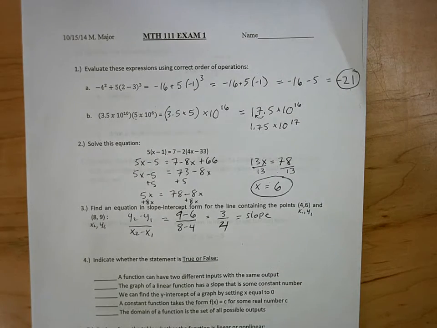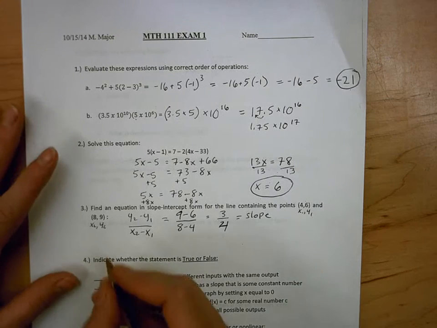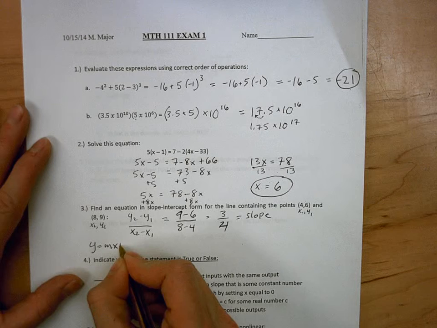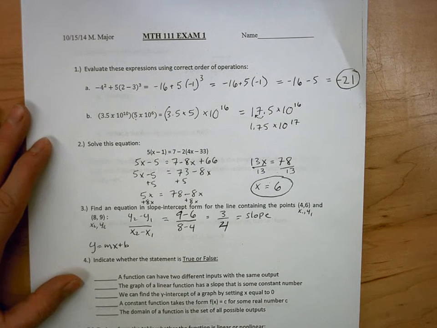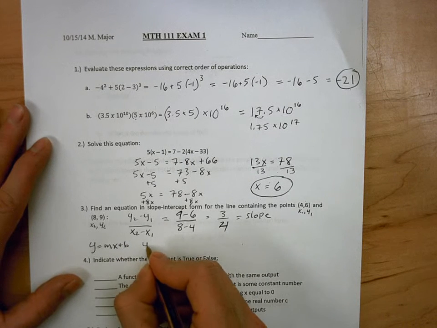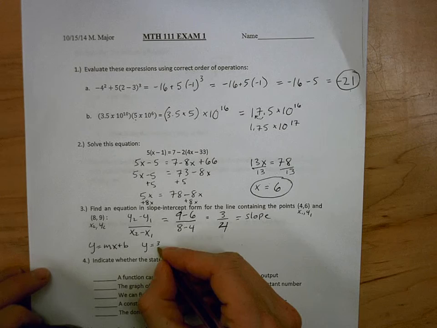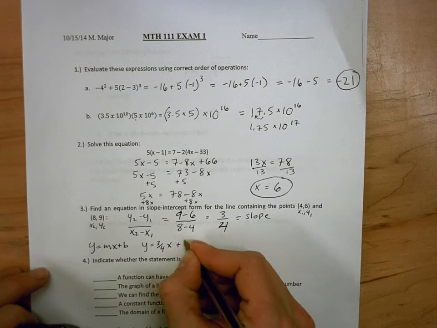Now that we have our slope, we can use 1 point to find our y-intercept. So I'm going to write the general equation, y equals mx plus b. We already know m, it's 3/4, so we have y equals 3/4 x plus b.